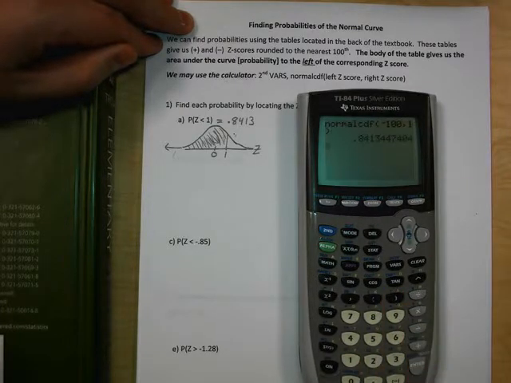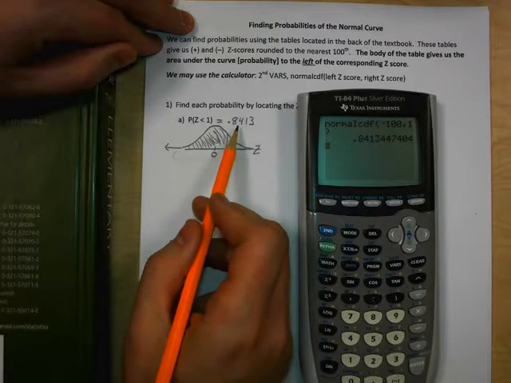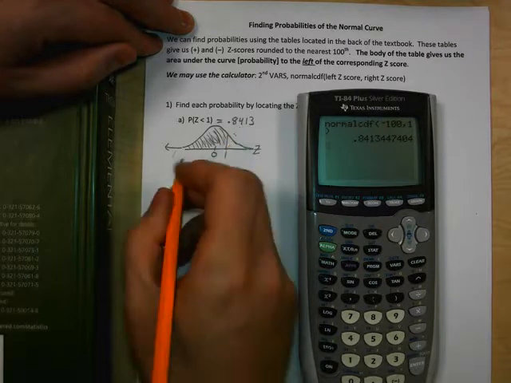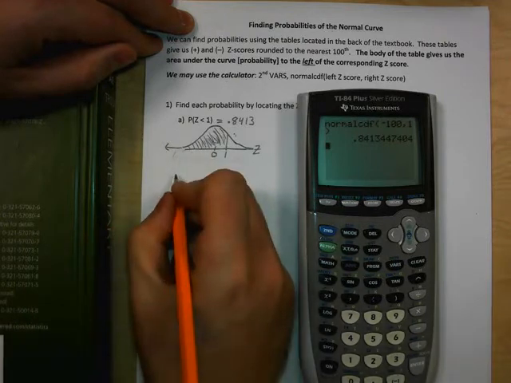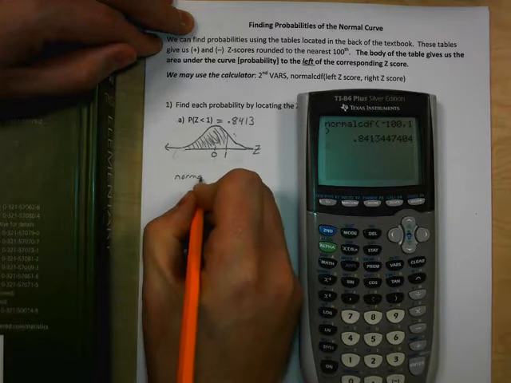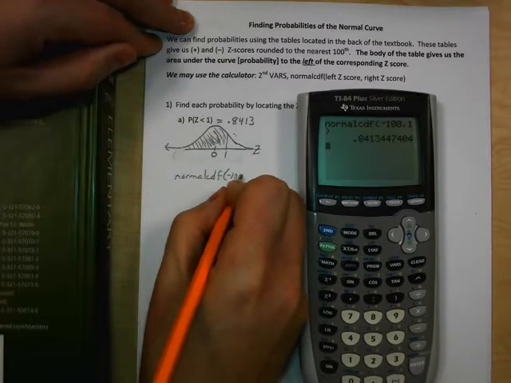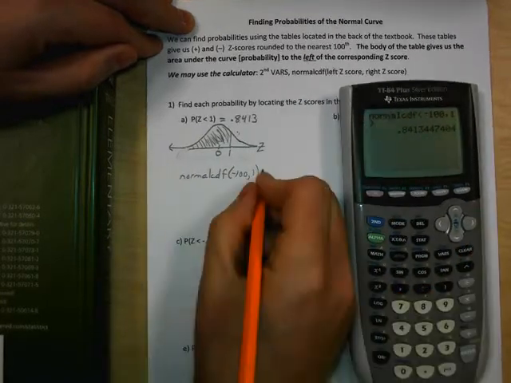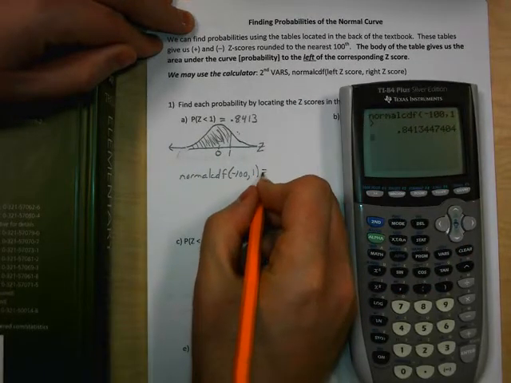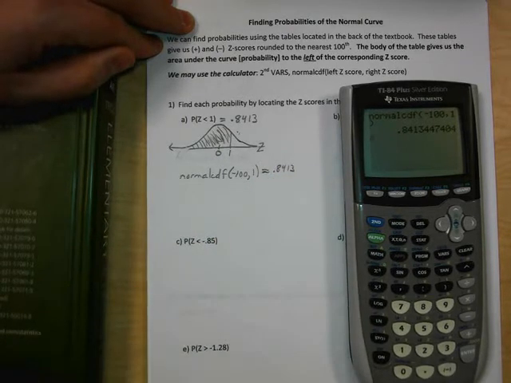Press enter, and we get 0.8413447. If we round to the nearest 4 decimal places, notice it's the same answer as we had from the table. So if you use your calculator, I want to actually see what you put in. So normal CDF, and then negative 100, comma, 1 equals, or is approximately, 0.8413.